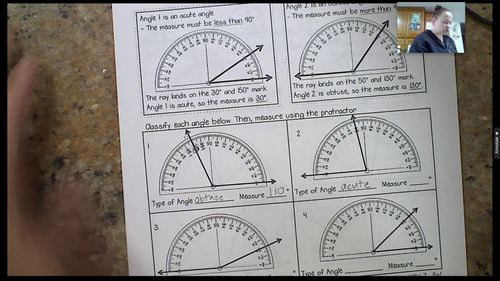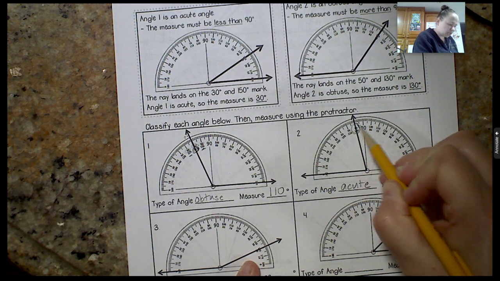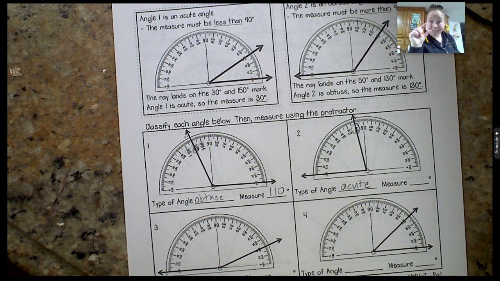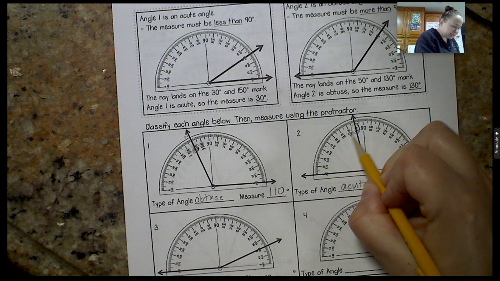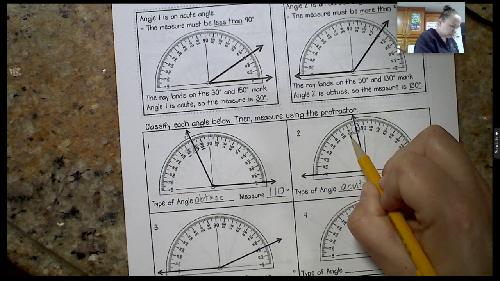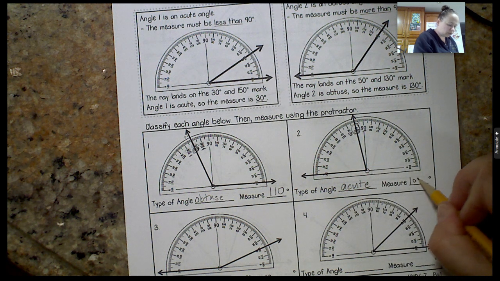Perfect. Now we're going to look at the measurement. So we have these two numbers here is where it falls. Are we going to use the little number or the big number? Right. We're going to use the little number because we said it was an acute angle. So we have 110 and 90. What would be between that? 100. Great. So we're going to write 100.